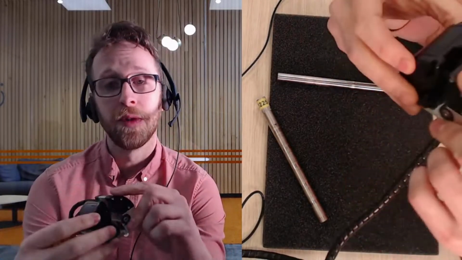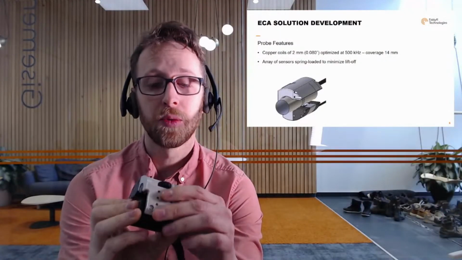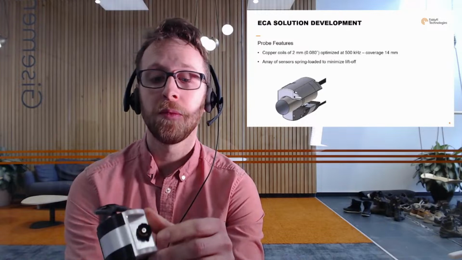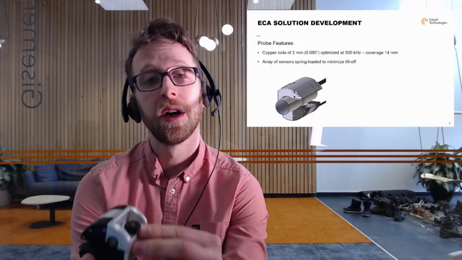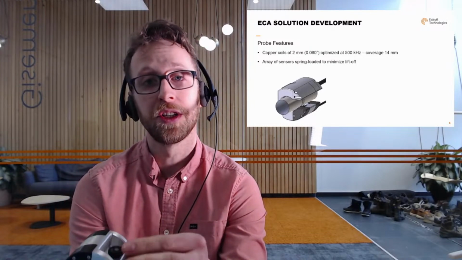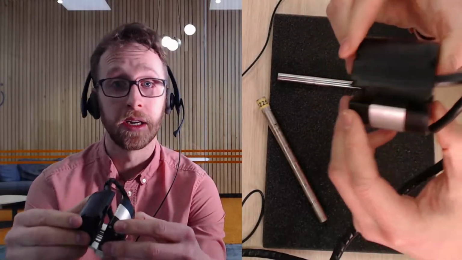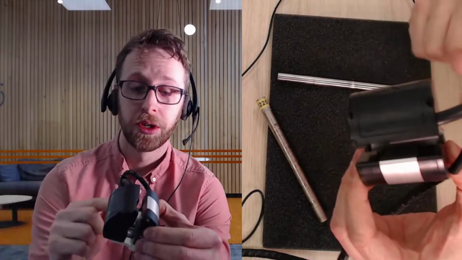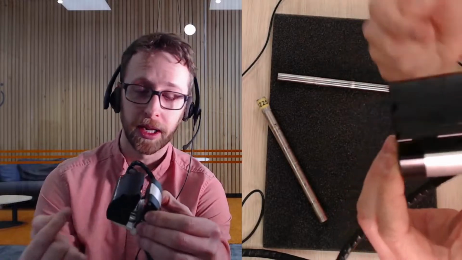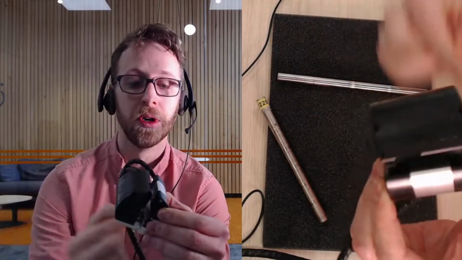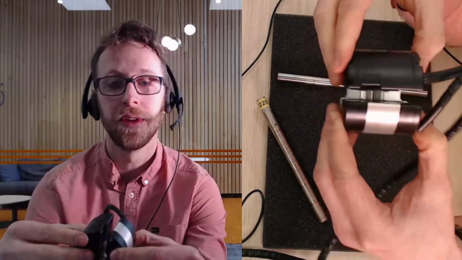The probe body itself is made of aluminum and PEEK, so it's quite robust and still lightweight. To open up the probe, there's a small thumb screw here on the side of the probe, which you can just rotate and it will open. And the opening and closing mechanism is actually just 2 rails on each side that are linked with a screw that goes through both sides here of the probe.